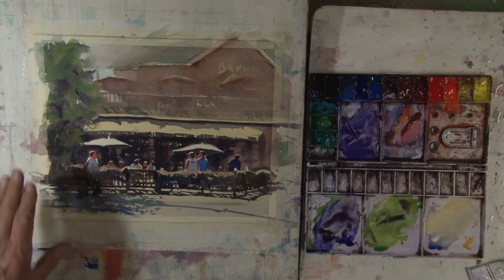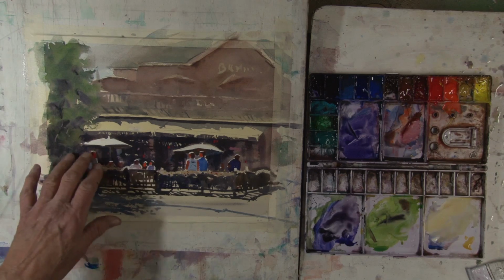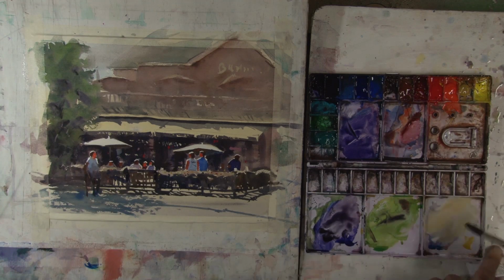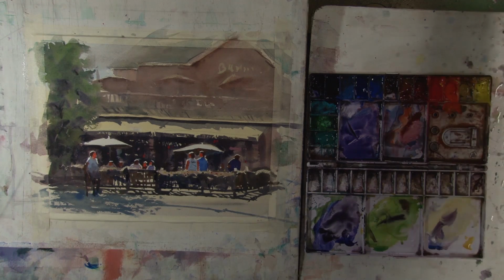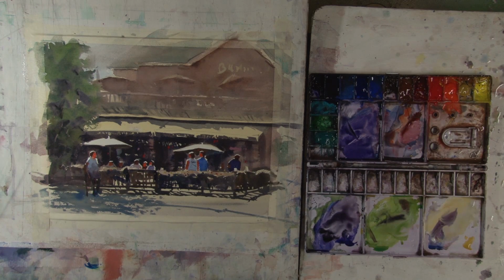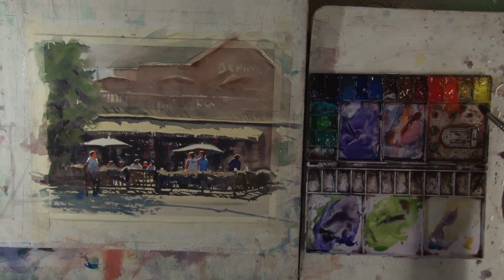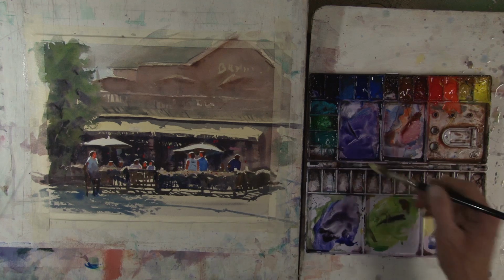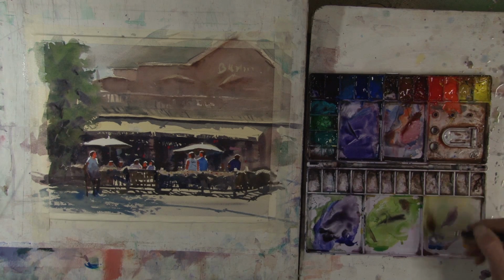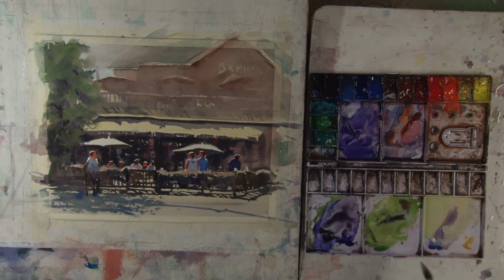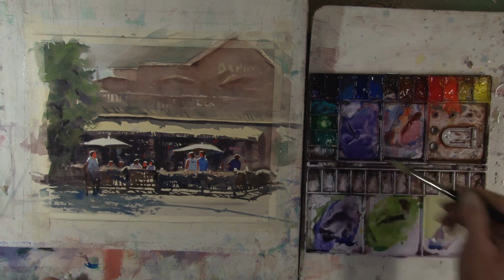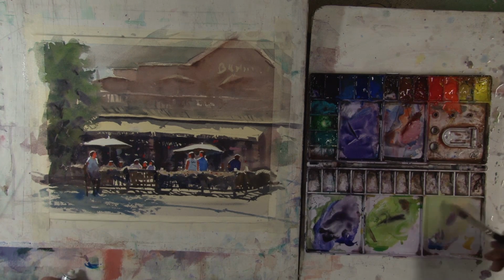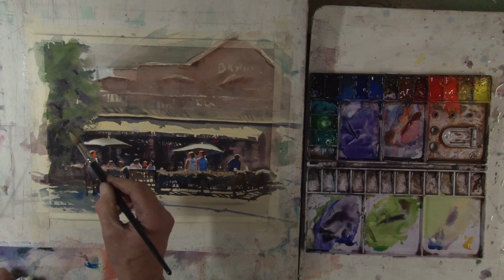And another thing I notice is this tree blends too much. I think what I'd like to do is bring some of it a little bit forward. So I want some more Chinese white. That might be too much. That might be better.